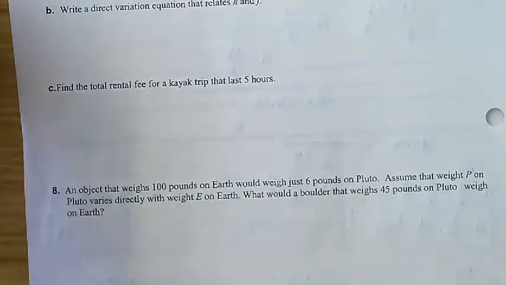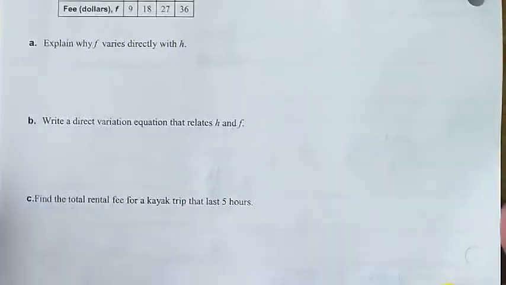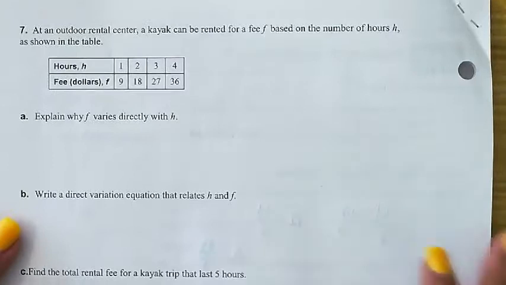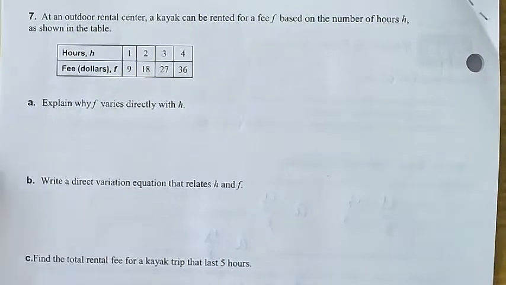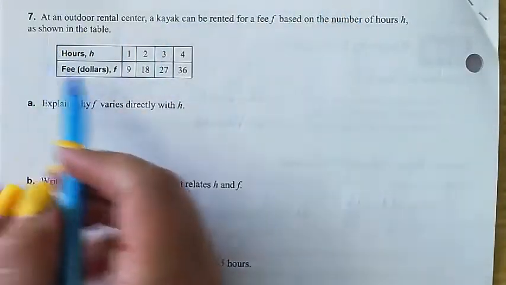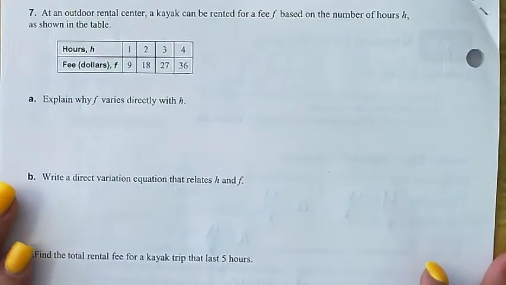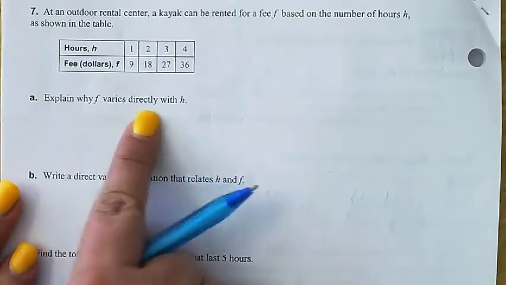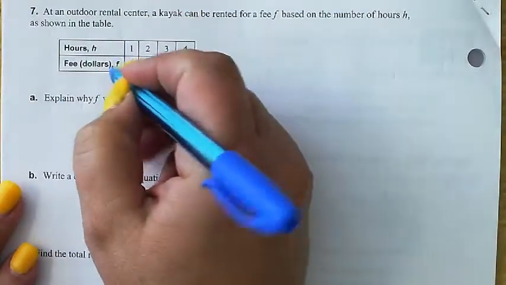All right, so let's finish out with a couple of word problems. On this next page, we have a situation where an outdoor rental center rents kayaks for a fee based on the number of hours that you rented for. So explain why f varies directly with h. We think that f varies directly with h.